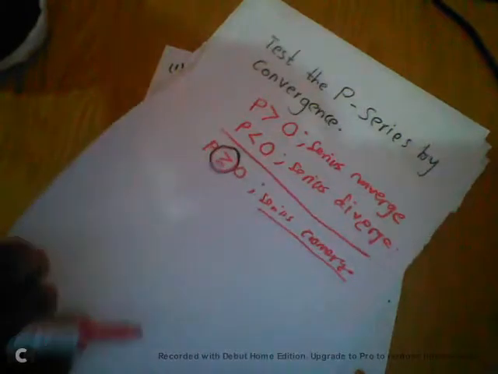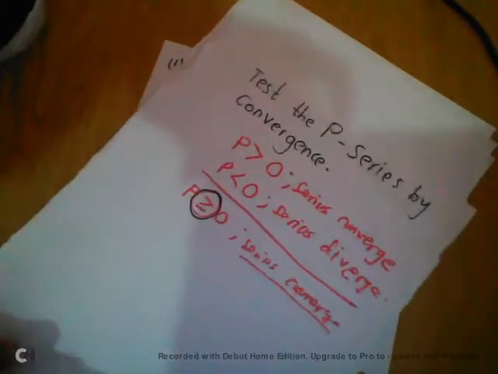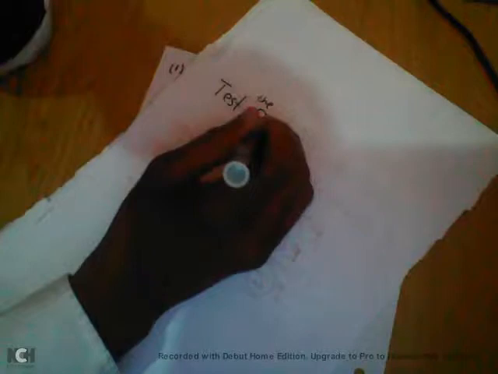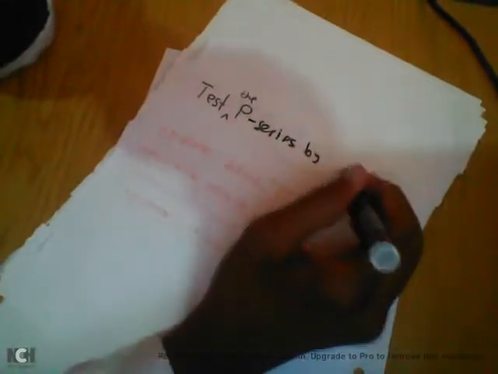So how do we do it? Test the P series by convergence. Let's test the P series by convergence. So how do we do that?